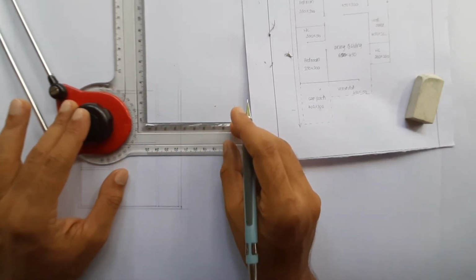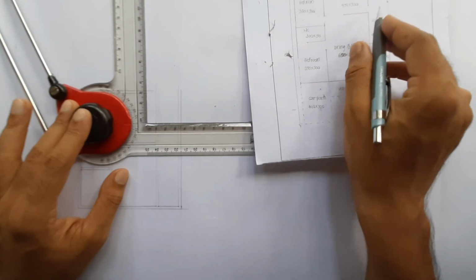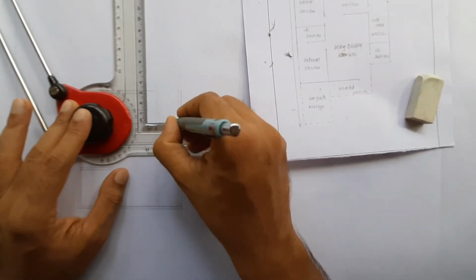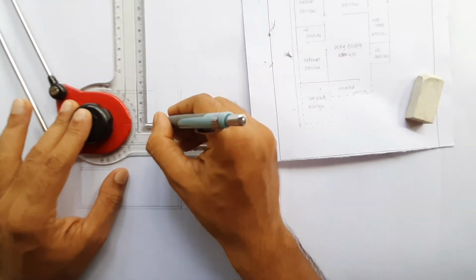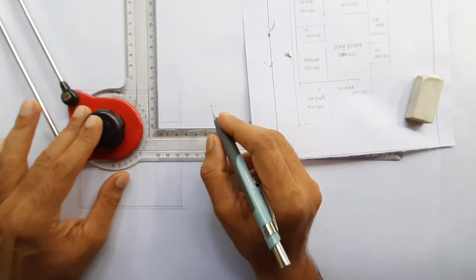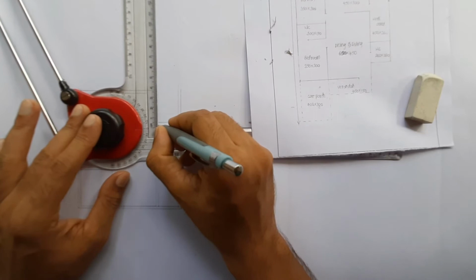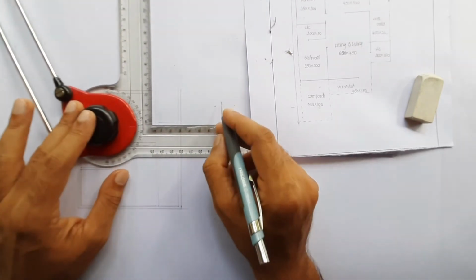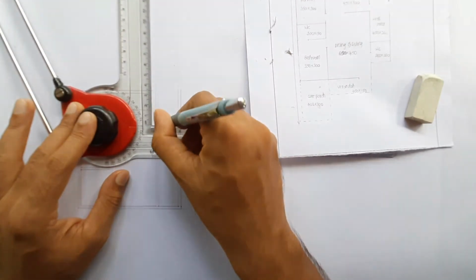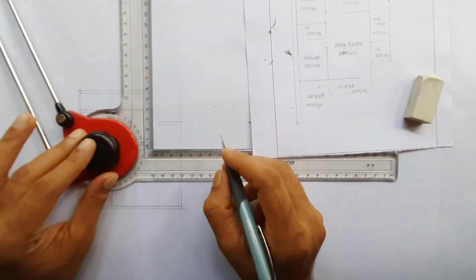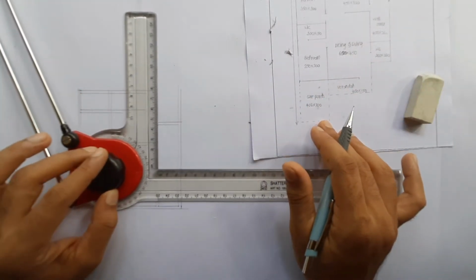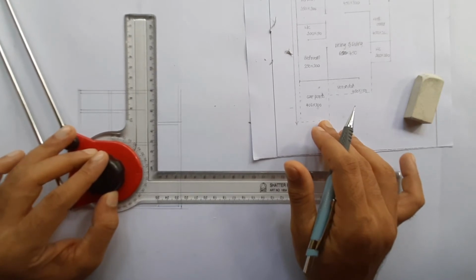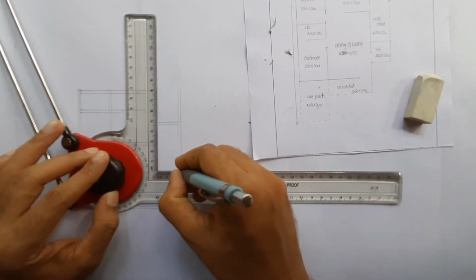So I should start this work area from this point. Here I can draw it like this. 2 millimeter for wall thickness. Make the wall. After that, it is the 4.5 centimeter up to here.